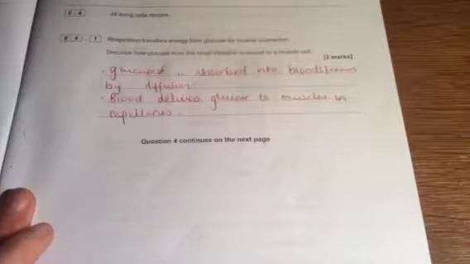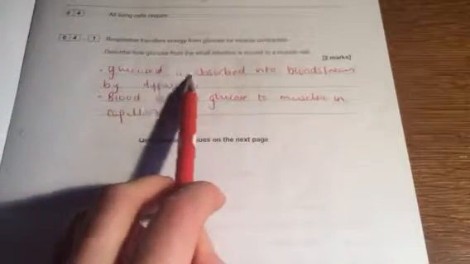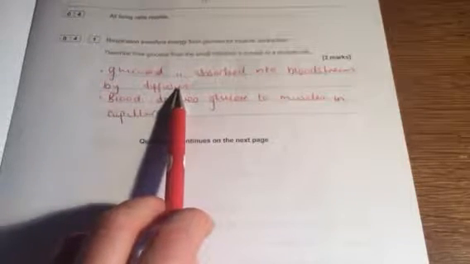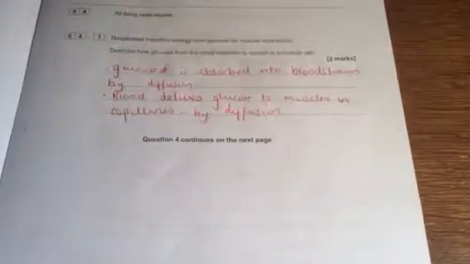Question number 4. All living cells respire. Respiration transfers energy from glucose for muscle contraction. Describe how glucose from the small intestine is moved into a muscle cell. First of all, the glucose moves into the blood by diffusion. Then, once it gets to the cell, the blood delivers glucose to a muscle in the capillaries, again by diffusion. So it's just about talking about how it gets from the small intestine to a muscle cell.